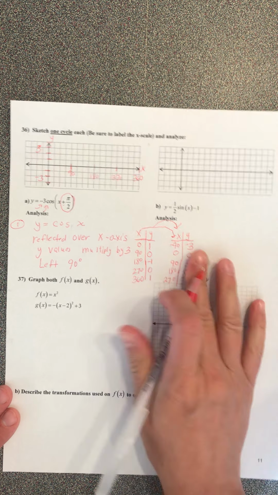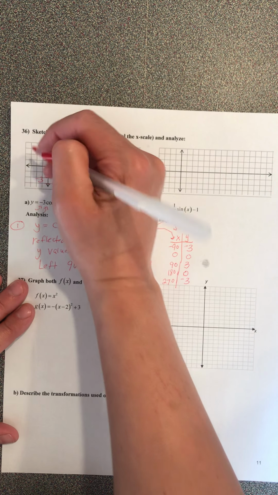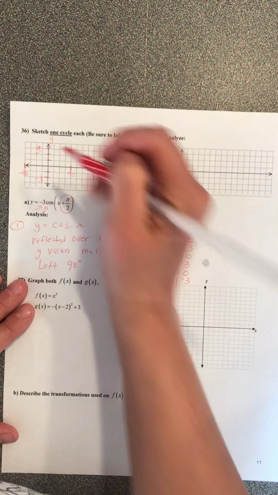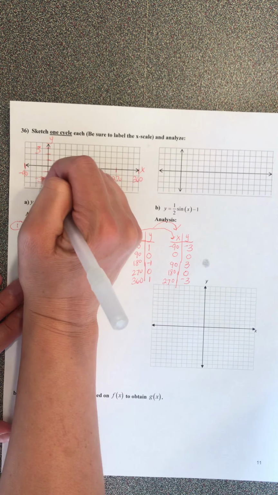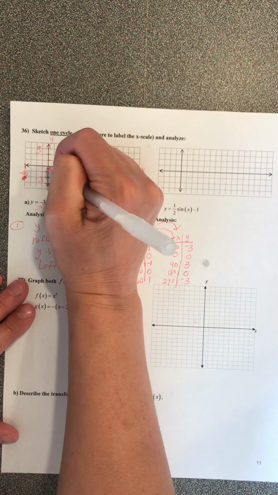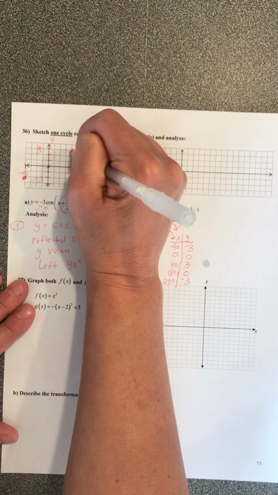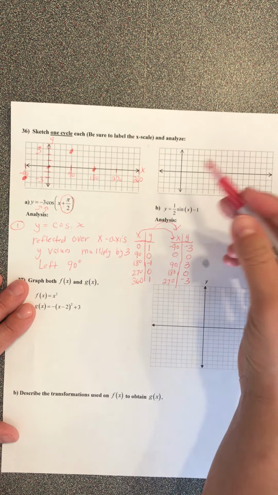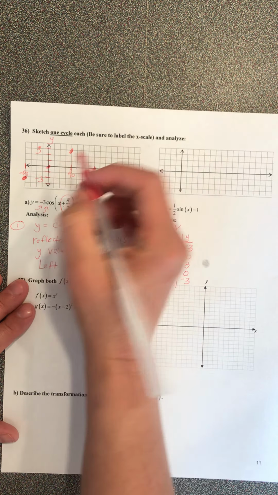So these are the points that you're going to go ahead and focus in on when you're plotting this right here. So 1, 2, 3, 4, -90. Okay, so we have -90, -3. You can go ahead and plot that. 0, 0, 90, +3. 180, 0, and 270, -3.